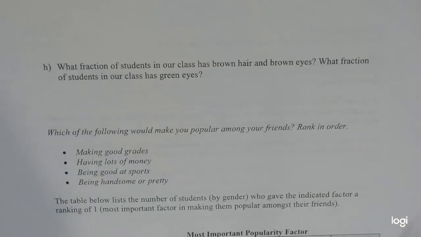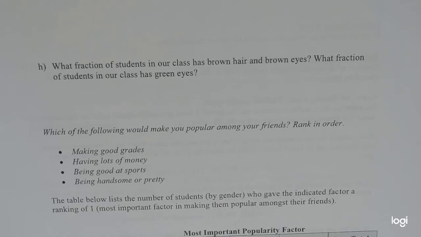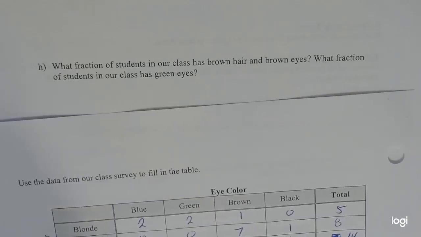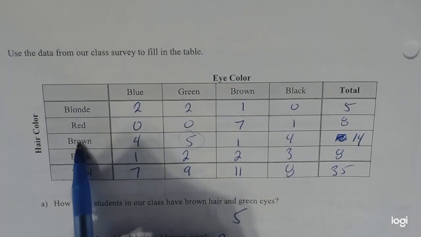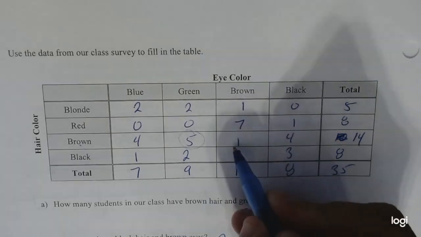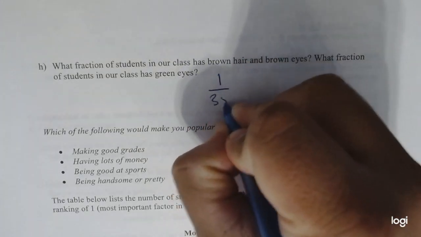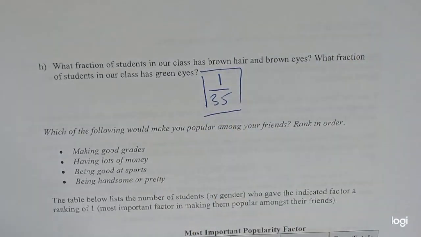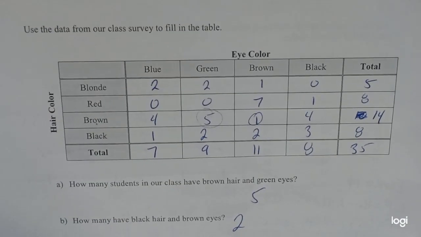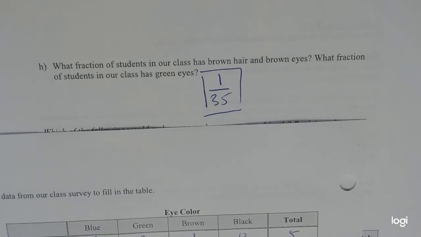Okay, all right, let's go to H. It says, what fraction of students in our class has brown hair and brown eyes? So what fraction? Well, let's first start: how many have brown hair and brown eyes? Brown and brown, so brown hair and brown eyes, you only have 1. But we want a fraction. This would be 1 out of what? What do you guys think? Hopefully you said 35, because there are 35 students in the class. So there's only 1 person in our virtual class out of 35 that has brown hair and brown eyes.